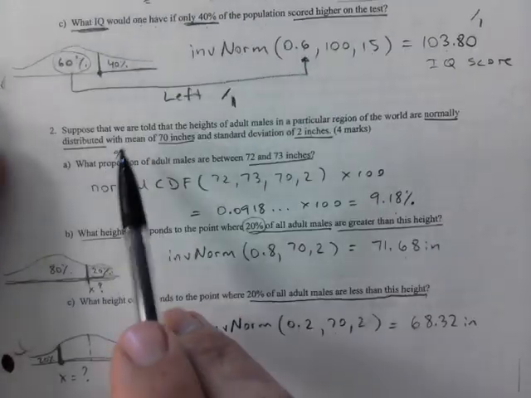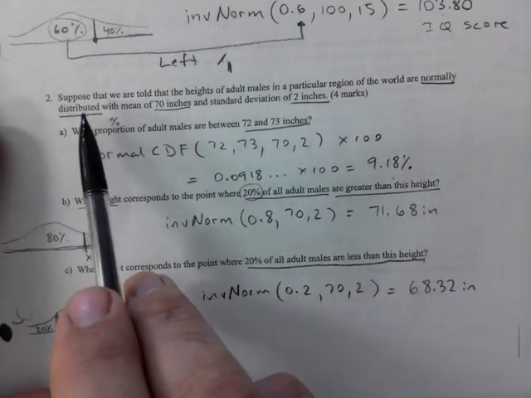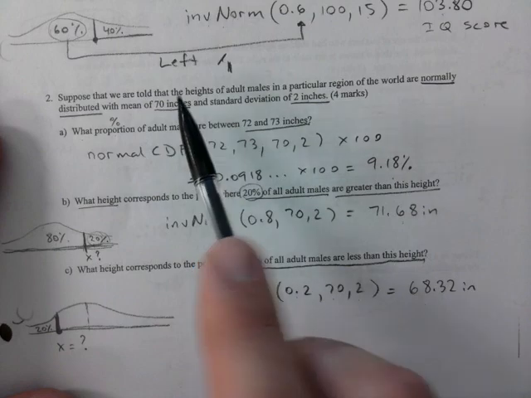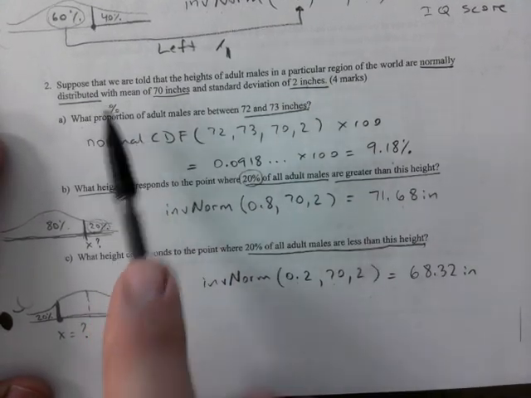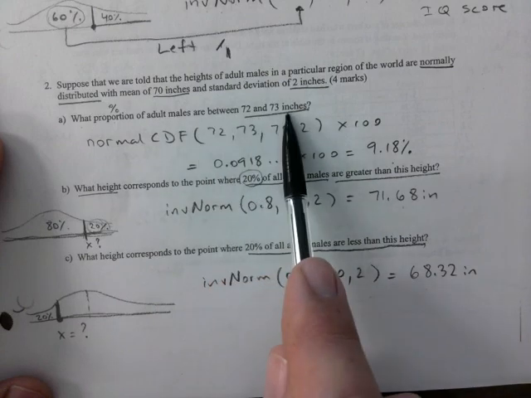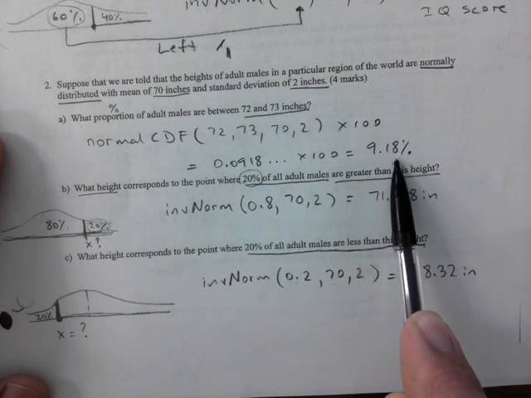Okay. Suppose that you were told that the heights of adult males are normally distributed. That means a lot to us. Mean and standard deviation given. Okay. What proportion or percentage of males are between 72 and 73? You plug that in, you get 9.18%. That's a mark.